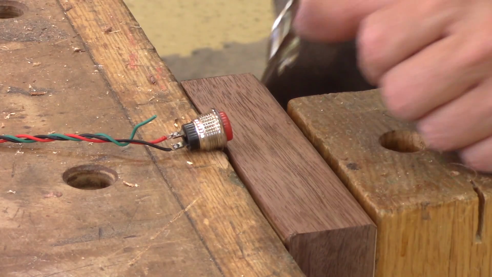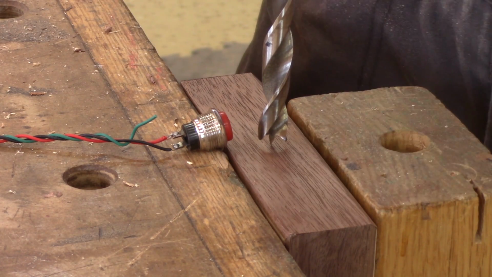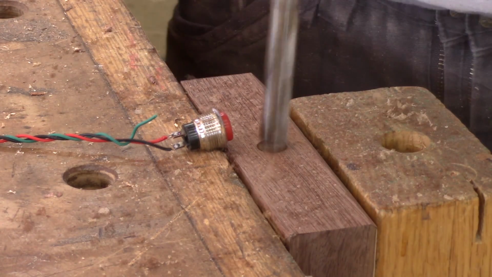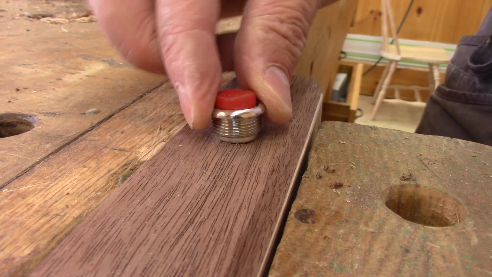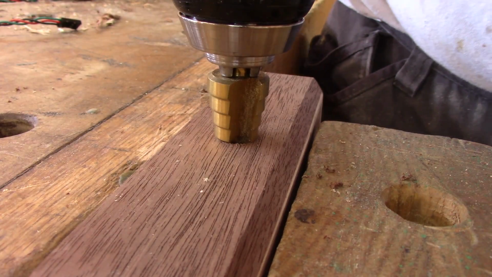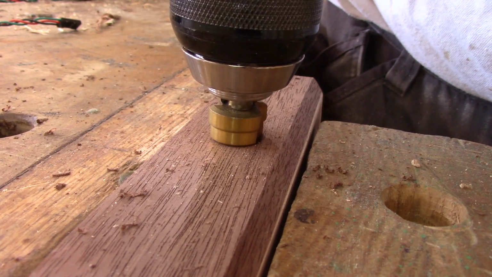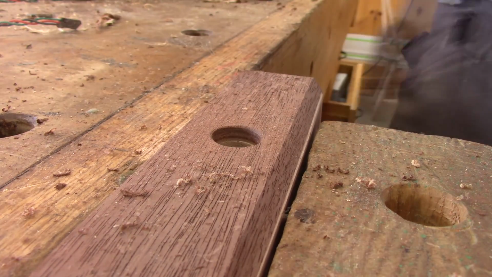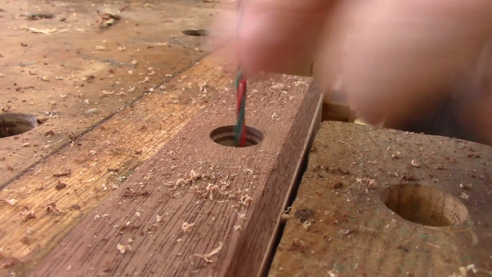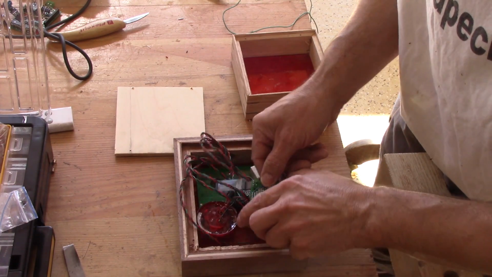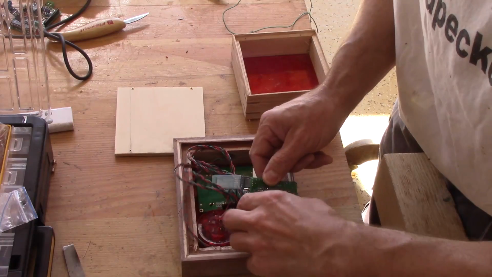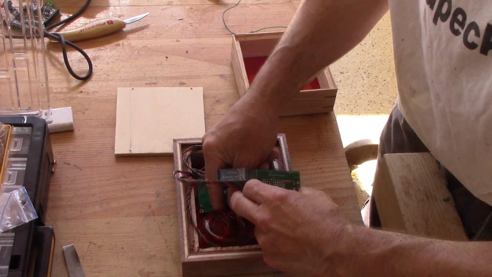On the big box, I want to put a button on the top. It's not big enough. I fix this. Perfect. Now I can check this with the electronics inside. Okay, the big box doesn't have space to spare.